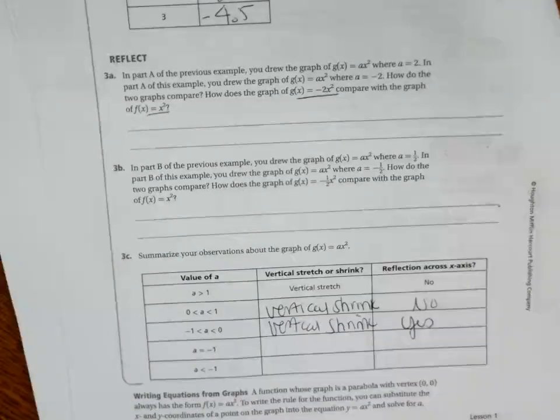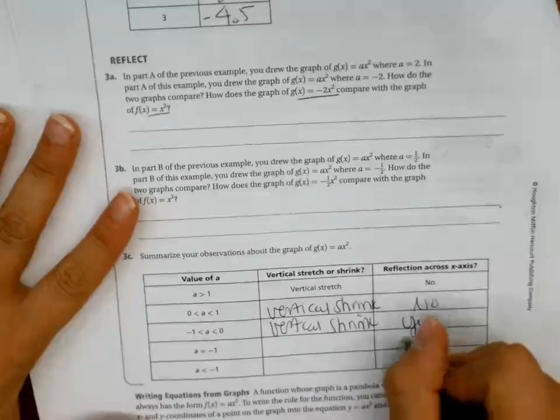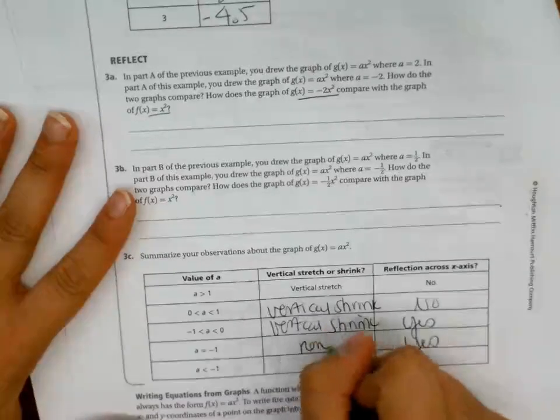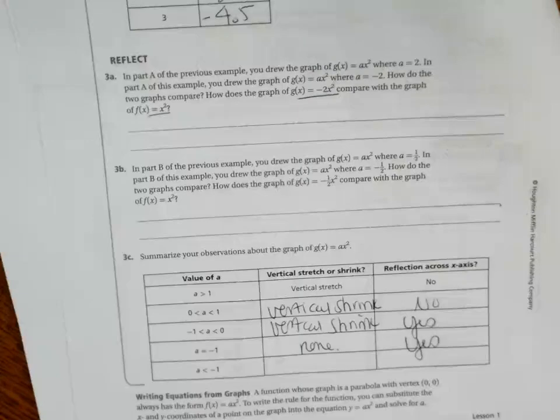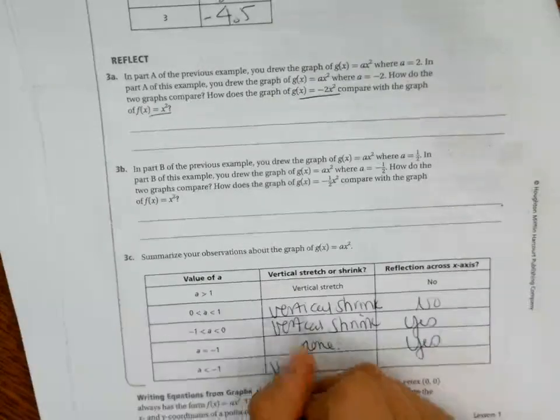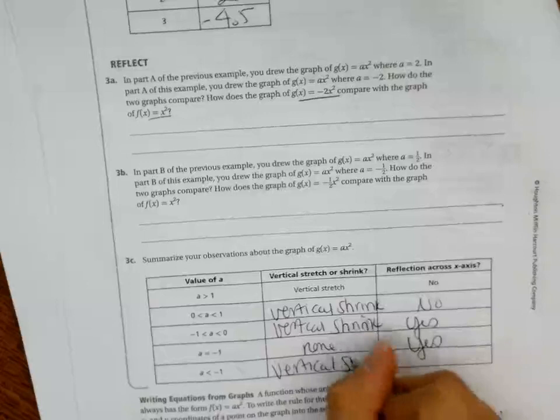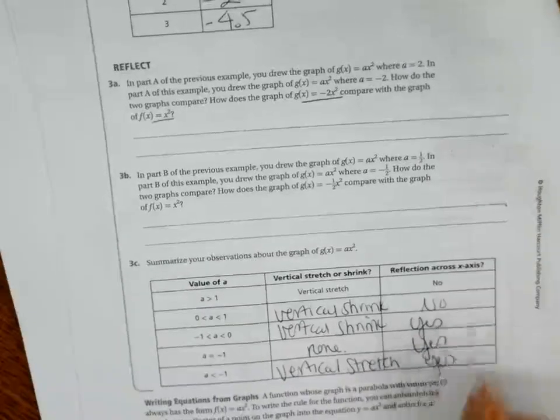If my leading coefficient is negative 1, the 1 doesn't really need to be there. It's just the negative. So it just gets reflected, but it's not vertically shrunk or stretched, right? So reflected, yes. It's not shrunk or stretched. It just stays. And if my A is less than negative 1, so say it's like negative 1 or negative 2, negative 10, then it's going to be a vertical what? Stretch. Reflected, yes.